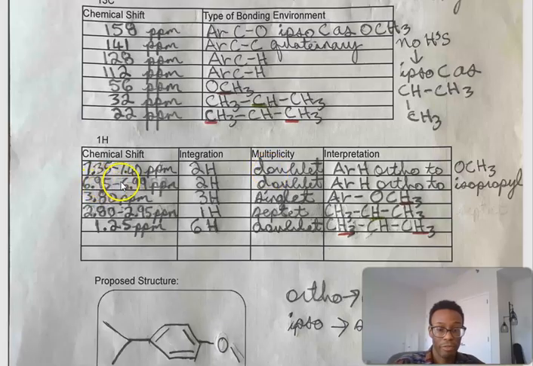We have 6.9 to 6.99 with an integration of 2H, multiplicity as a doublet, which is another aromatic hydrogen, except this one is adjacent to the isopropyl.